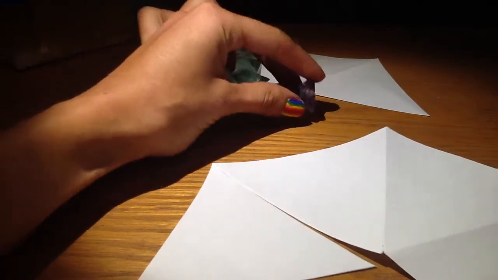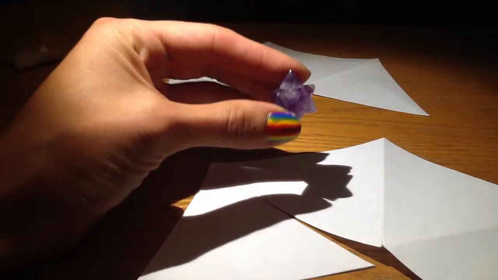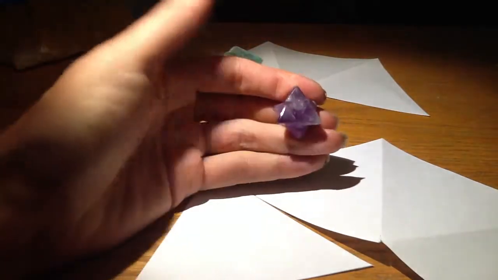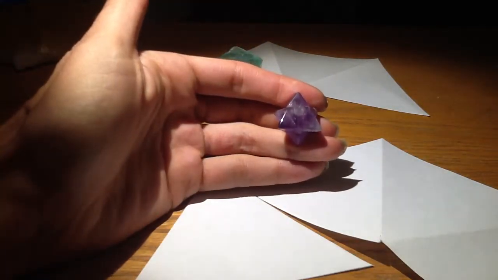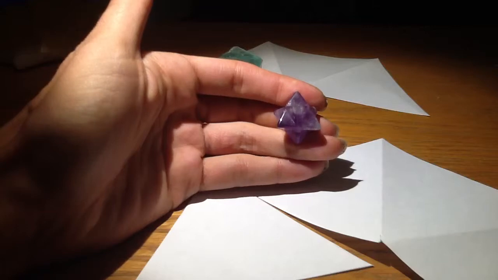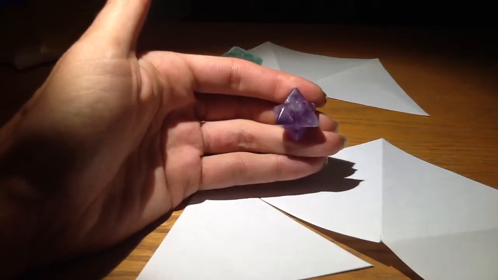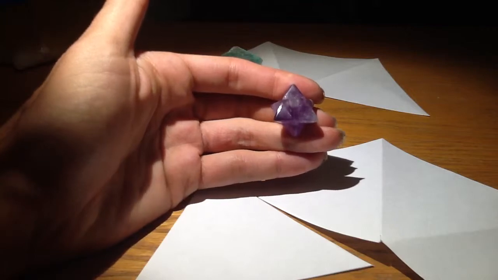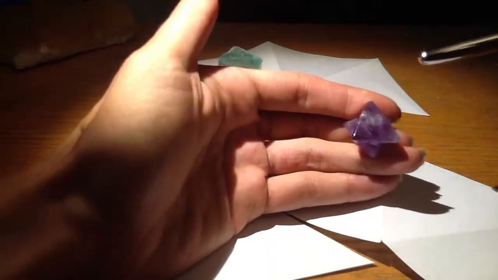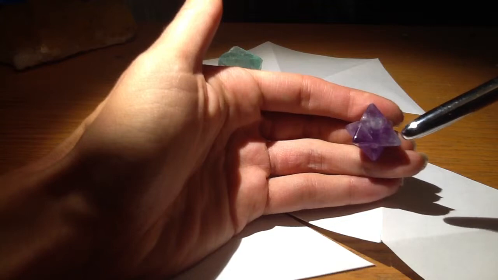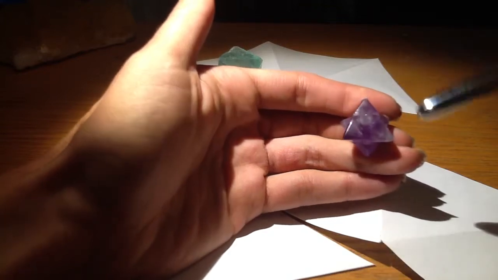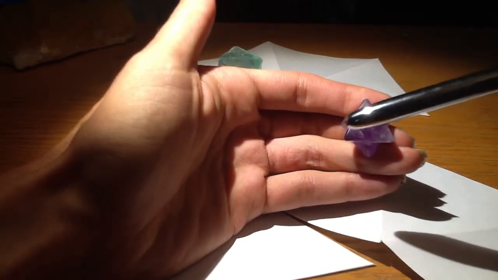So first up, let's just bring this a little closer and check out. This is a star tetrahedron. I didn't make this. I purchased it specifically so I could record this lesson. And you can see the two interlocking tetrahedra. Here's the one that is facing upward, all right? And here's the one that is facing downward.